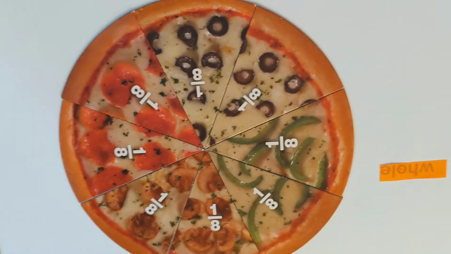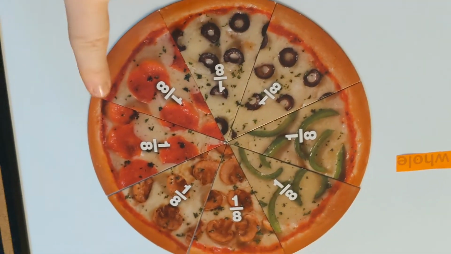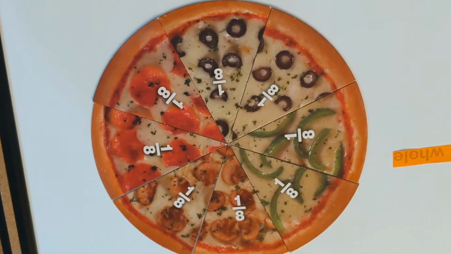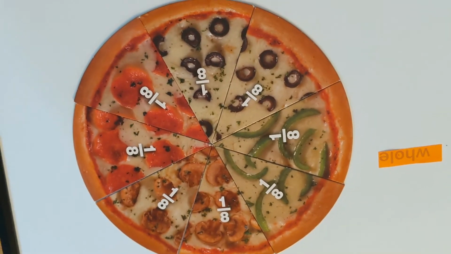Look at this whole pizza. I have lots of different toppings. I've got green peppers, I've got olives, I've got pepperoni, and I have mushrooms. I want to know what fraction of my pizza is covered in green peppers.